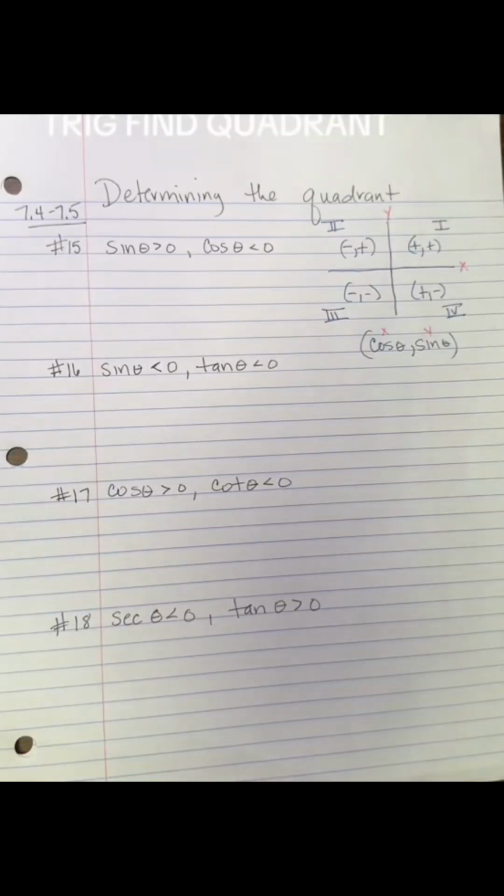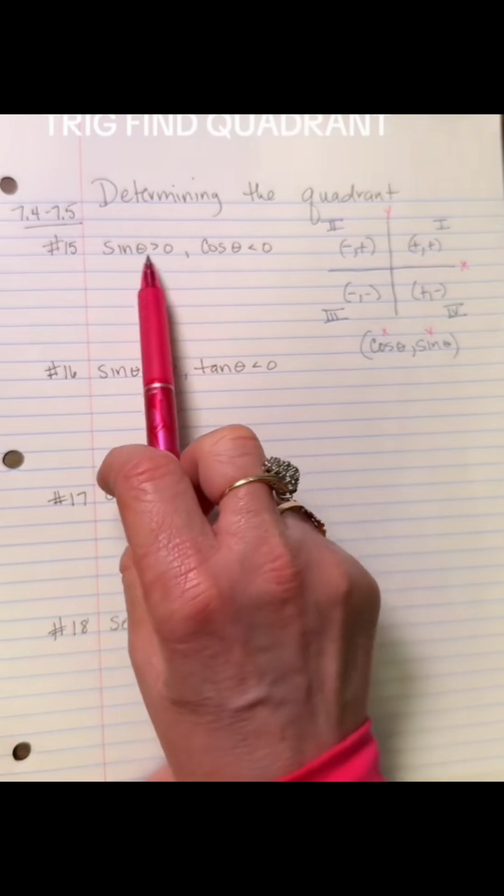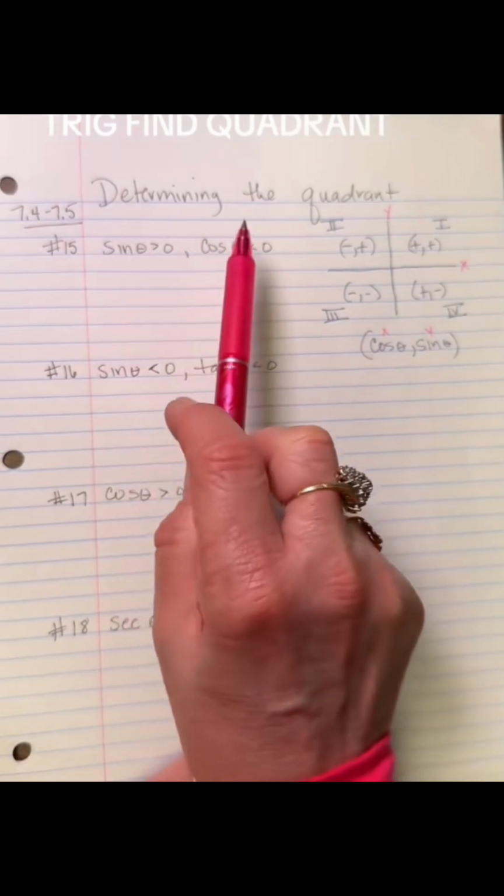I'm gonna do some trig showing you where to put the triangle according to the quadrants. Okay, we're going to determine what quadrant the trig function is going to be according to these indications.